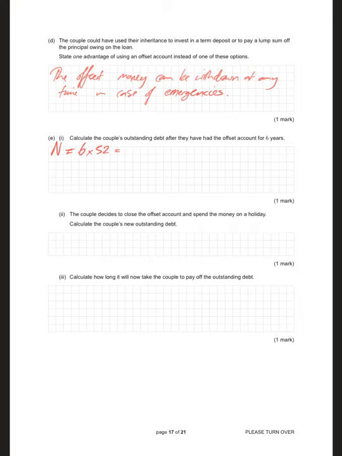Interest rate is the same, 4.5. PV I've still got in my calculator, $281,734.90. PMT is negative 373.91. I want to work out the outstanding debt, so FV. PY and CY are both weekly, so 52.